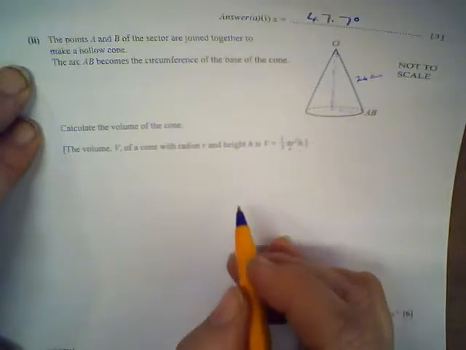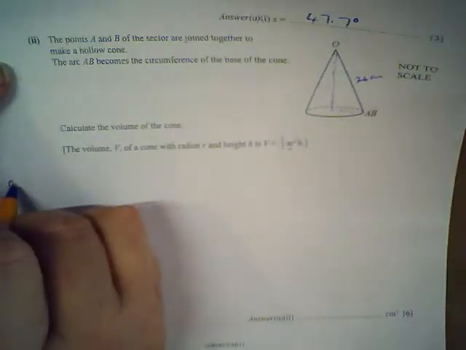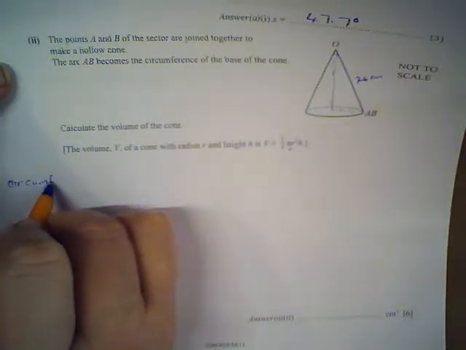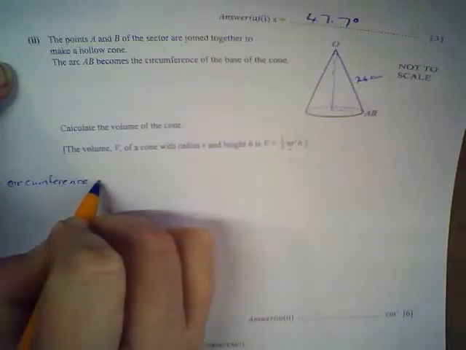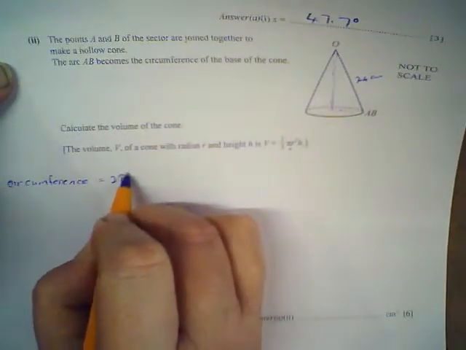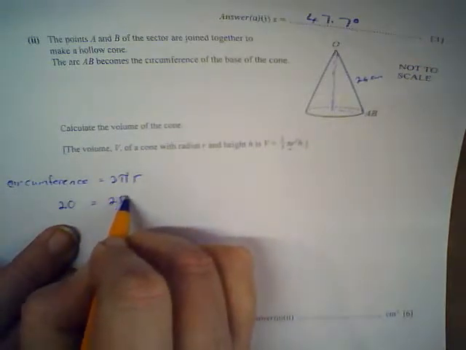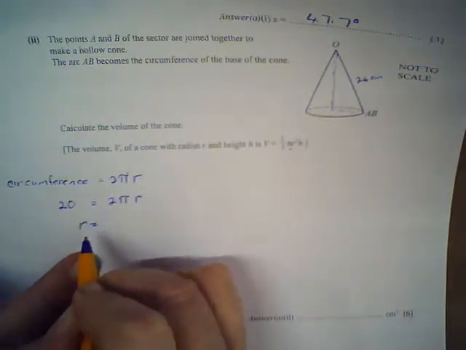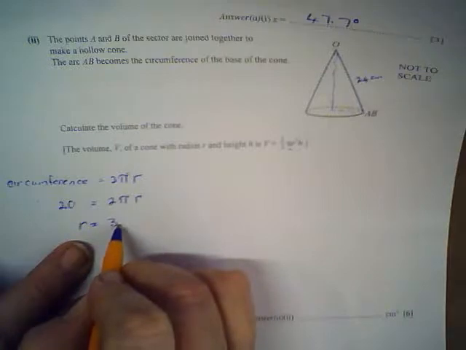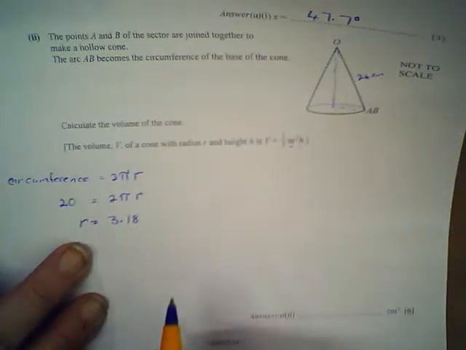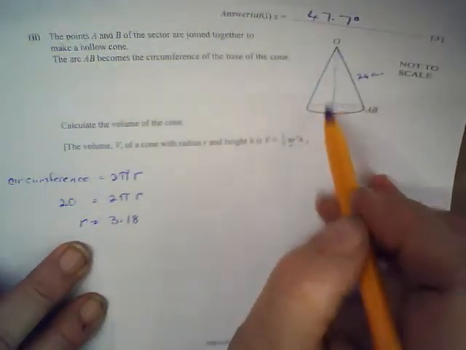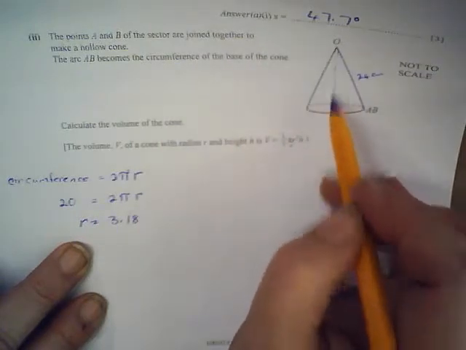It would also now be the circumference. So circumference equals 2 pi r, and we know 20 equals 2 pi r, and we can solve for r, and r is 3.18.